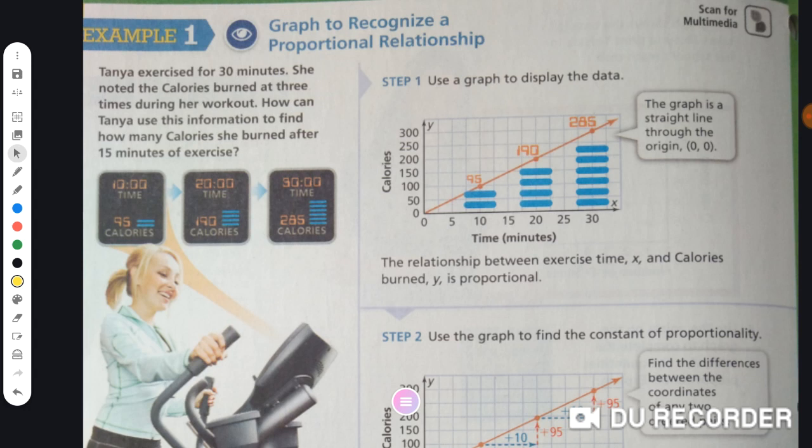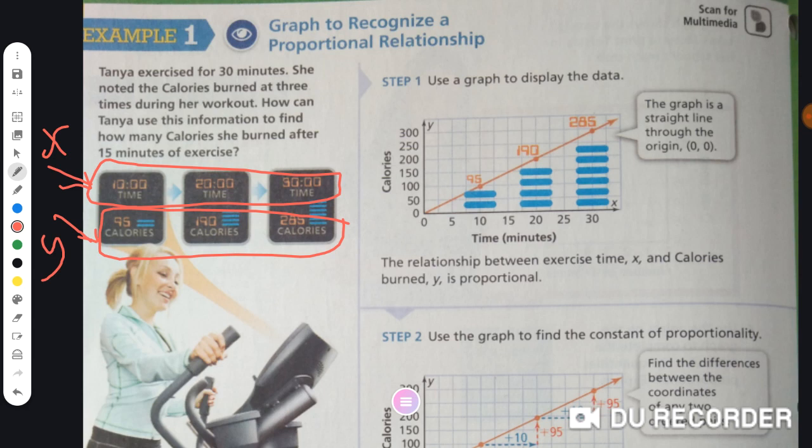I will now record 2 data. First one is how much time she took. This is the time. Then the second one is how many calories she burned. So it's considered as recording x and y. We can consider the time as the x-axis and the calories denoted by the y-axis. So I can draw it as you see here.